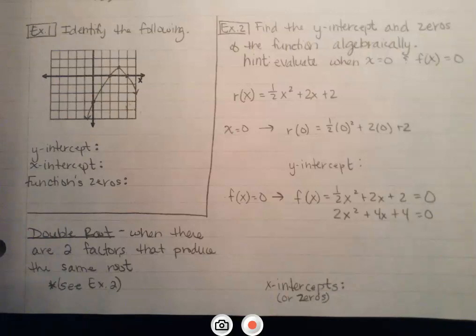It says identify the following. The first thing we want is our y-intercept. Where does this graph cross the y-axis? Well, it crosses the y-axis right here. So what position is that? It's going to be (0, then counting 1, 2, 3, so (0, -3) is our y-intercept.